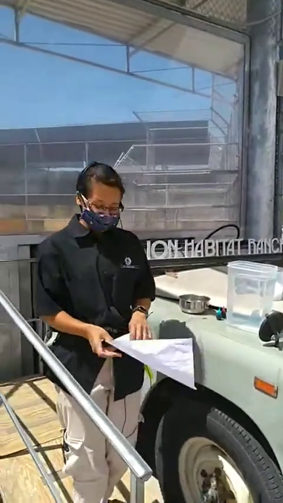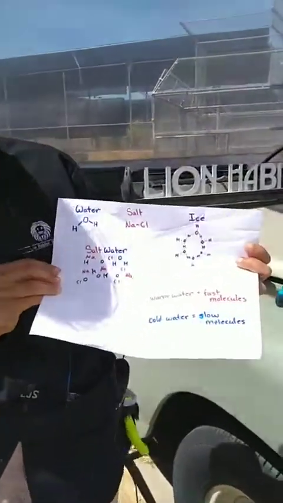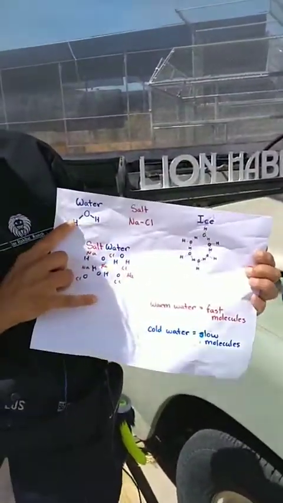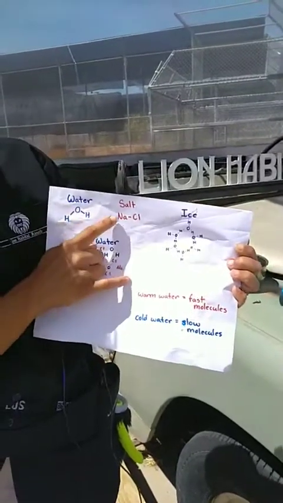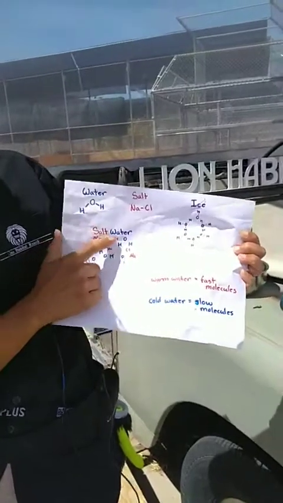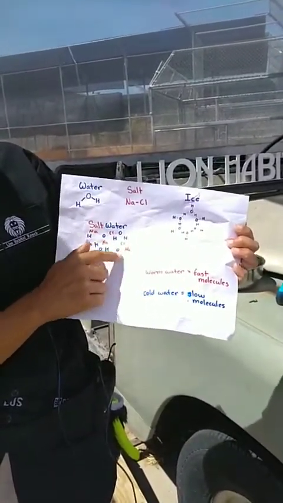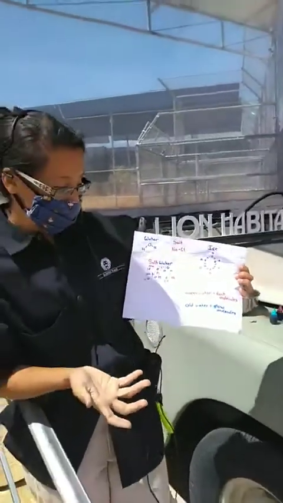So today we're going to be talking about four different things with water density. Water is made up of two hydrogens and an oxygen. Salt is made up of a sodium and a chlorine. When these two meet each other, they get all bogged up. All of these different things come together, and that makes the water denser.